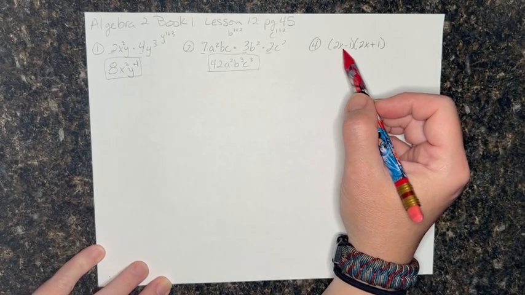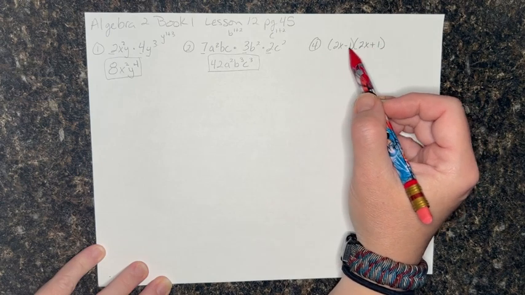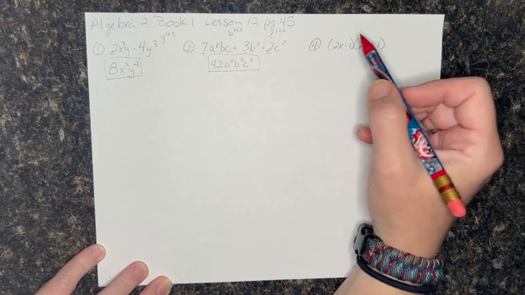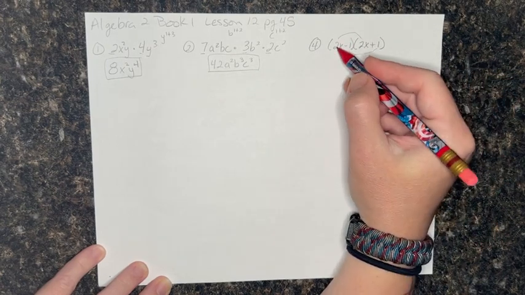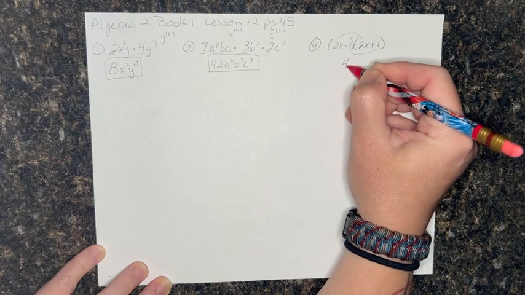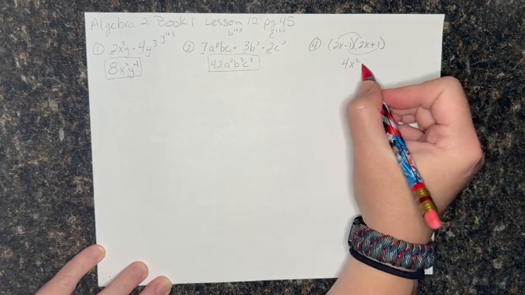Going on to number 4, we actually have our first sum and difference binomial: 2x minus 1 times 2x plus 1. Sum and difference. So remember, when we're doing a sum and difference, we only want the F and the L. So 2x times 2x is 4x squared. Negative 1 times 1 is a negative 1.